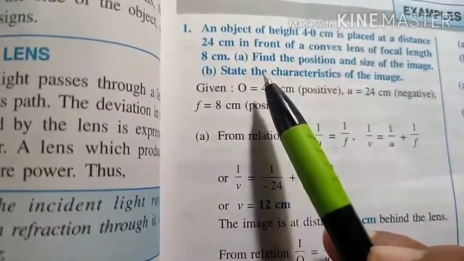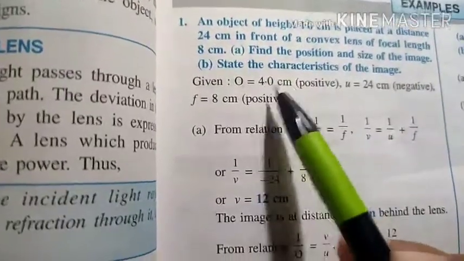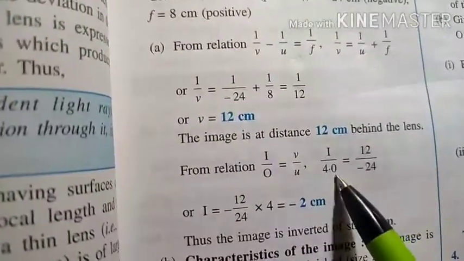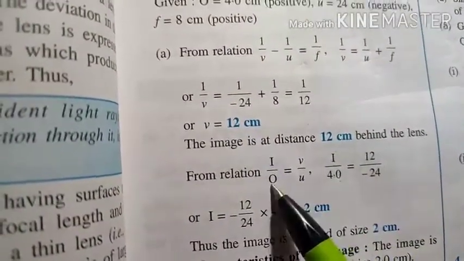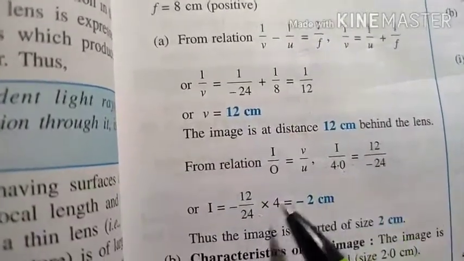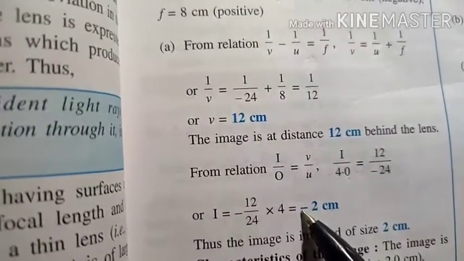Object length will always be positive because the object is above the principal axis, therefore O is positive. Image length will be positive or negative depending upon the image. So I write I by O. We have to find I. O is positive, V is positive 12, U is minus 24. From there we get I equals negative 2 centimeter. That means I is negative.